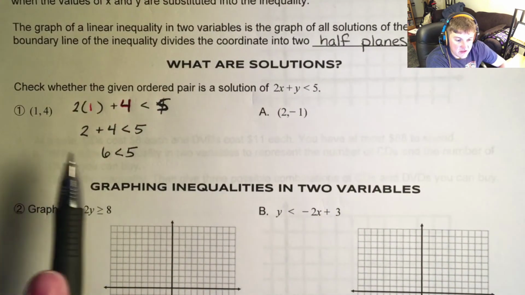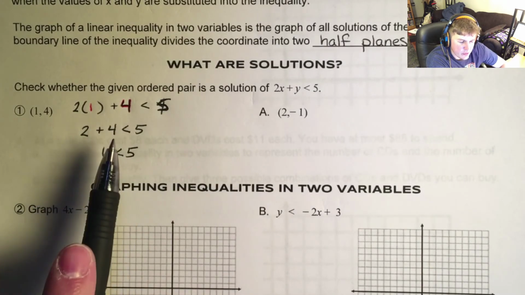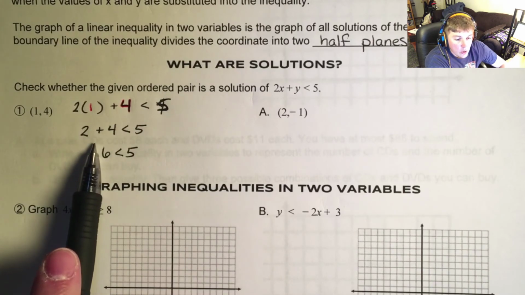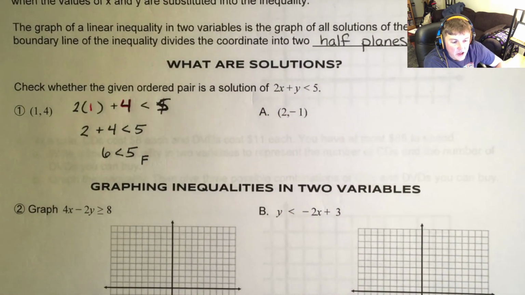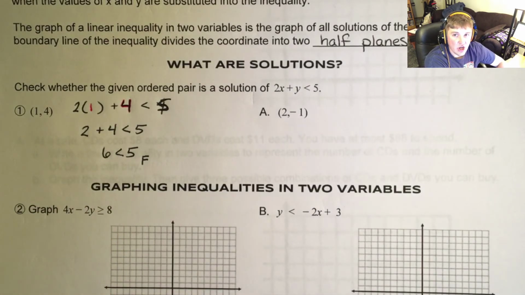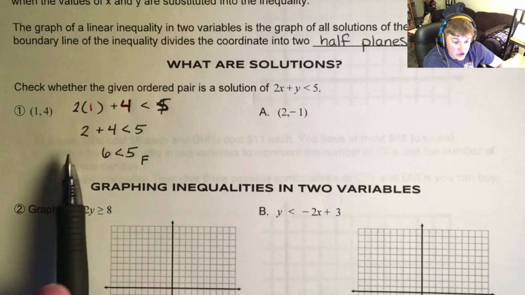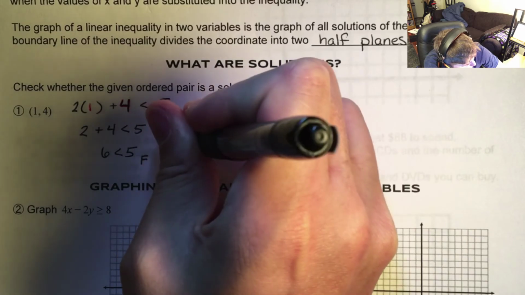Okay, so as I'm looking at this statement here, when I plug in 1, 4, I get 6 is less than 5. So we want to think about the truth of that statement, whether it's true or false. Well, this statement is false because 6 is not less than 5, it's greater than 5. And again, you want to really pay attention to the sign, because if it's or equal to, that might change your thoughts on whether it's true or false. Okay, so we find out that 6 is less than 5 is a false statement. So what does that mean? That means that this is not a solution.